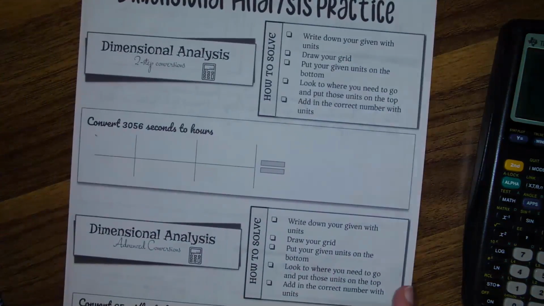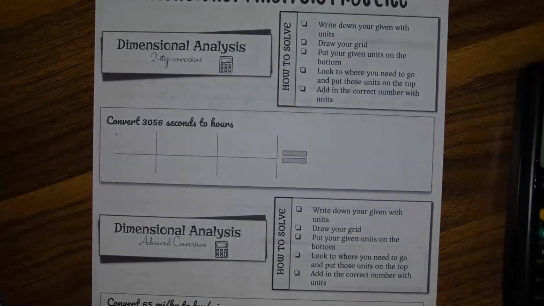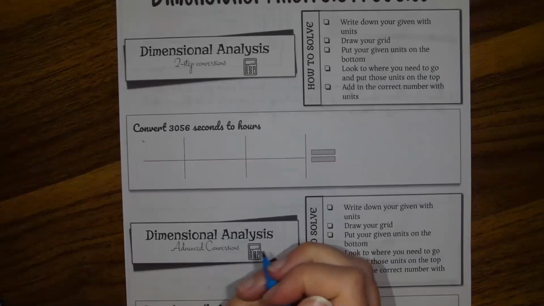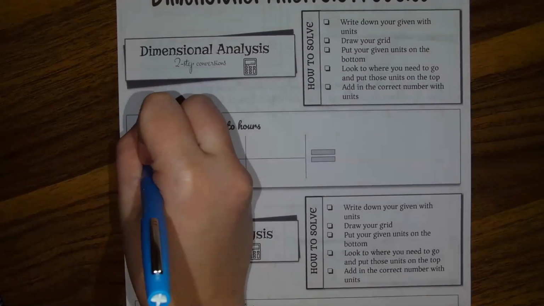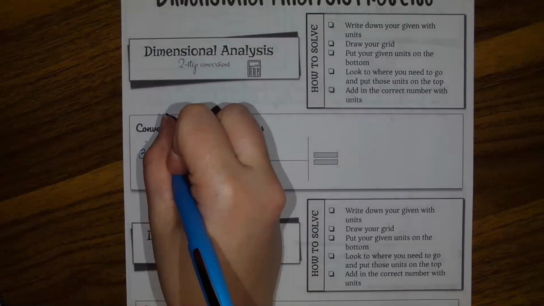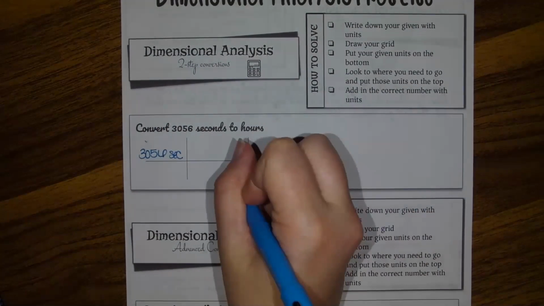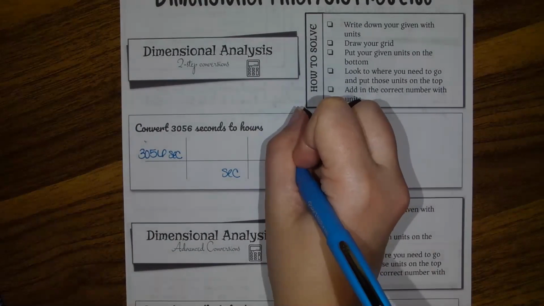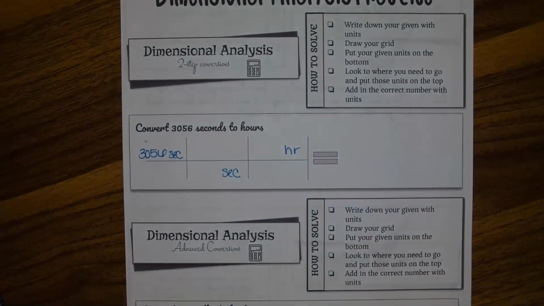Okay, let's do some 2-step conversions. So we want to go from seconds to hours. So we have 3,056 seconds. And we want to go from seconds, and then we're going to put hours on the top here.